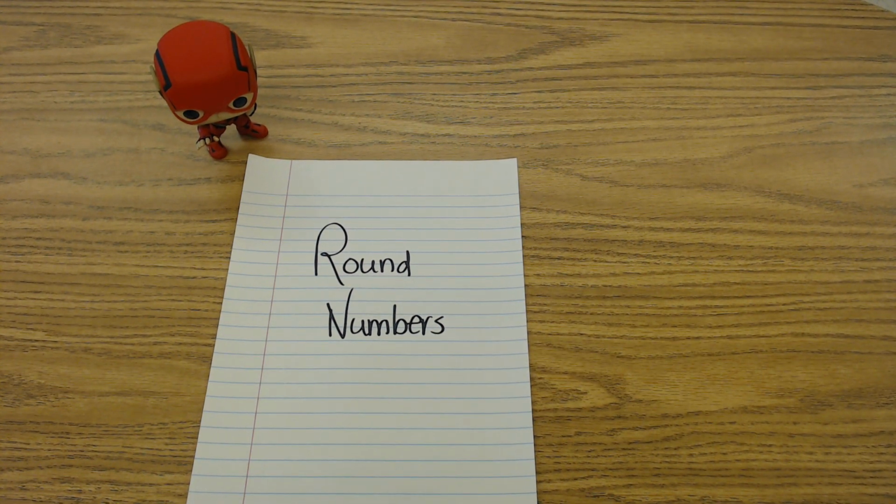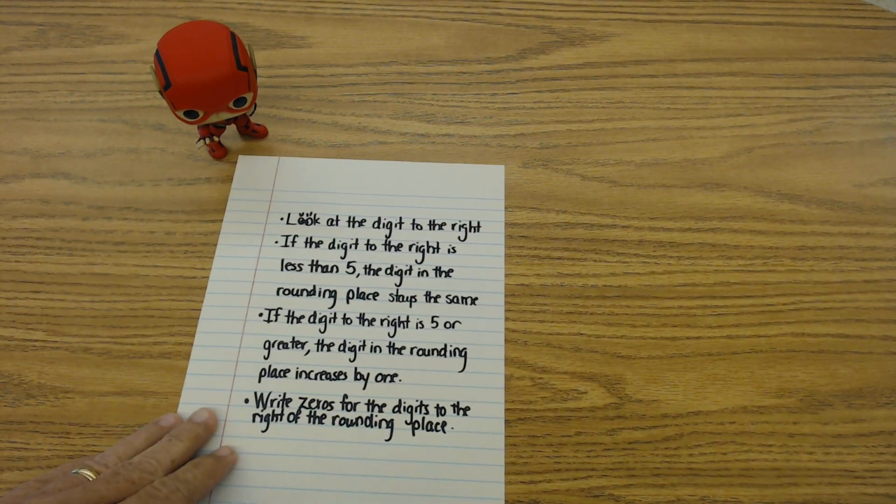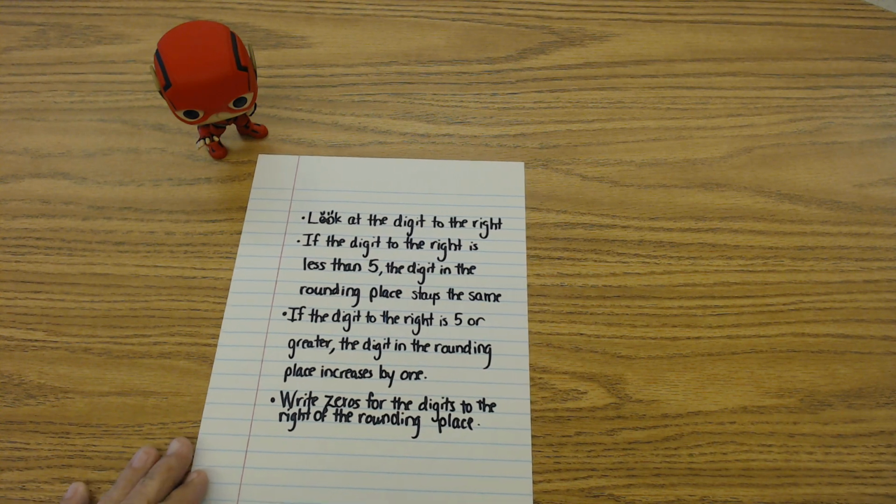Round numbers. This is a skill that fourth graders can have trouble with. There are some rules that we follow that guide the students, and if they practice the skill, they will be successful. Let's run through the rules that we have for rounding numbers.